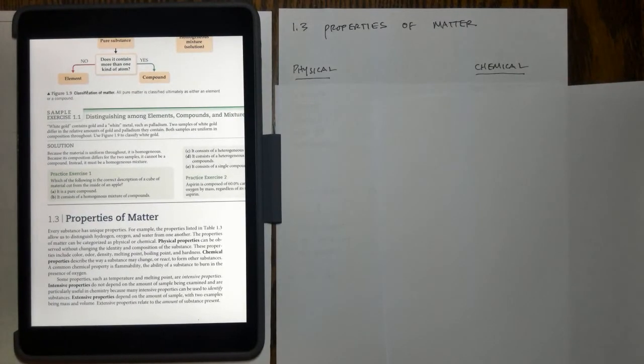So physical properties can be observed without changing the identity and composition of the substance, whereas chemical properties describe the way something may change or react to form something else. Examples of physical property would be things like color, odor, density, melting point, boiling point, or hardness.